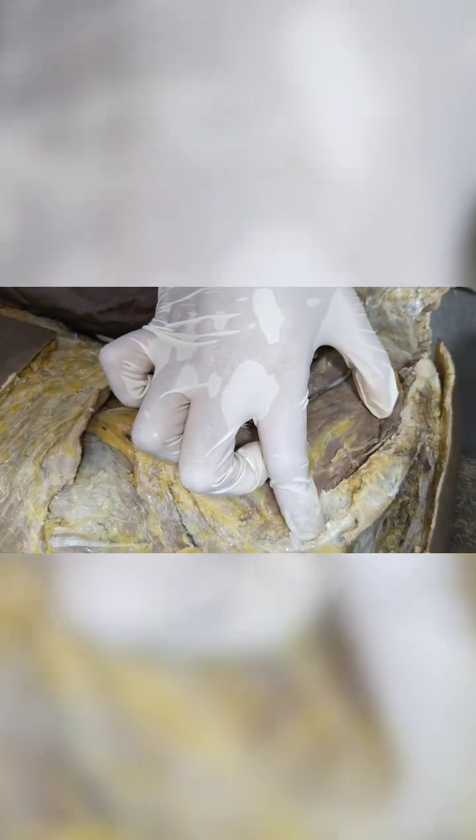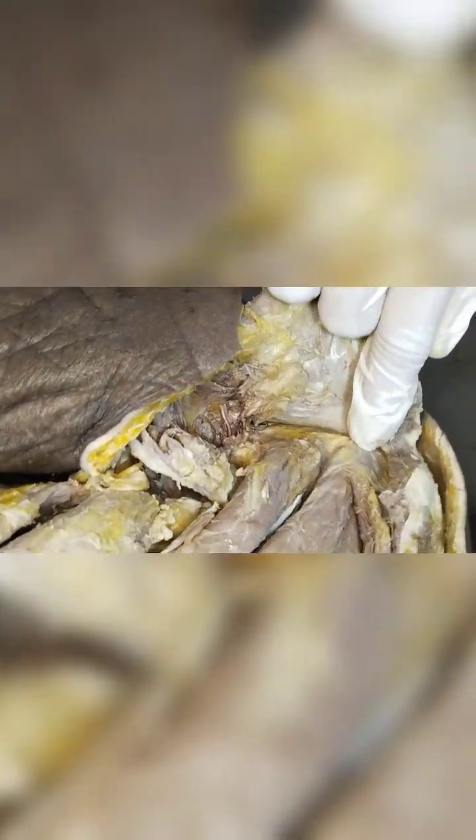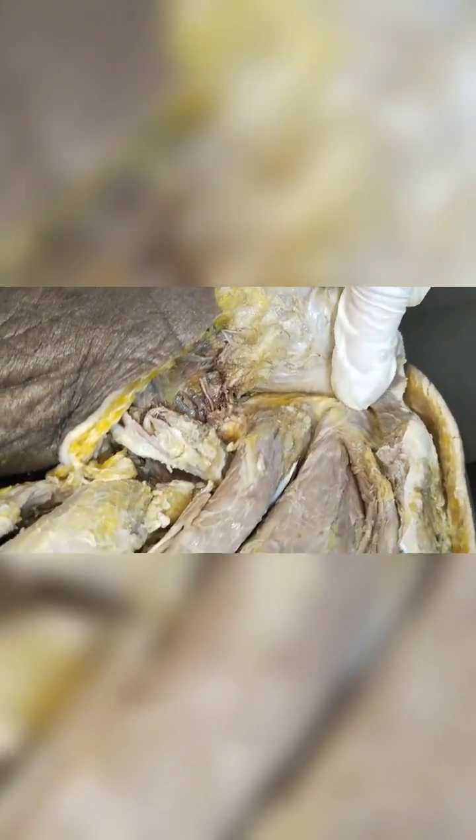The next muscle is infraspinatus, that is below the spine. The origin is medial two-third of the infraspinous fossa of scapula. The insertion is middle facet of greater tubercle of the humerus. The nerve supply is suprascapular nerve, same as supraspinatus. And the action is lateral rotation of the arm.